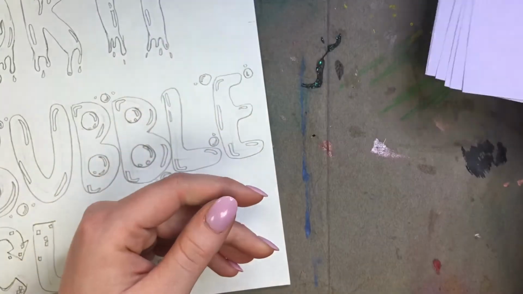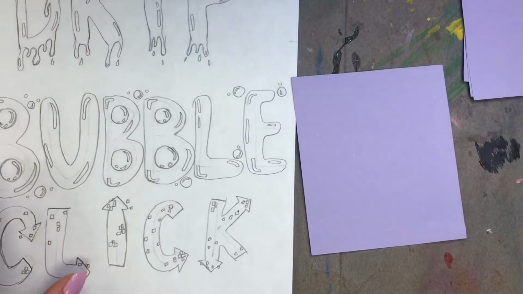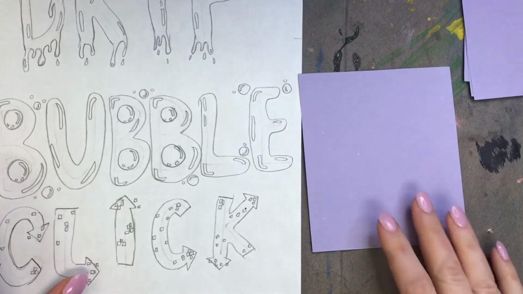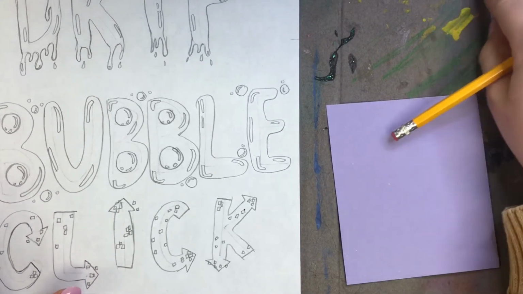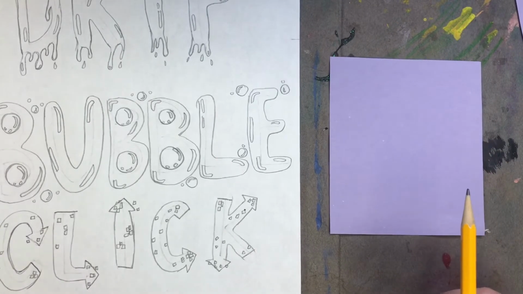So I'm just going to start with 1 piece of paper. And I'm going to look back at my sketch over here, and I'm going to use a pencil first, just in case I make a mistake I can erase it.